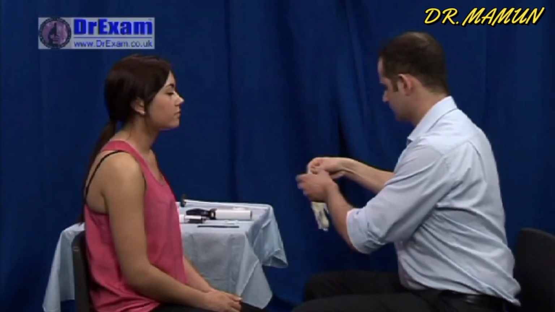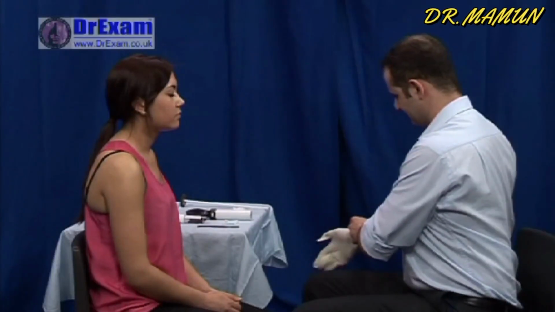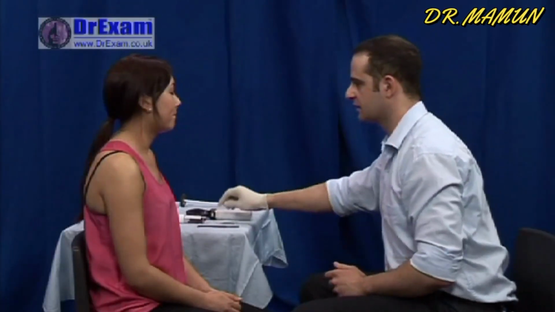Now assess the facial nerve, observing for asymmetry, then moving on to assessment of the chorda tympani by using a substance that is either salt, sweet, bitter or sour on the anterior 2/3 of each side of the tongue.